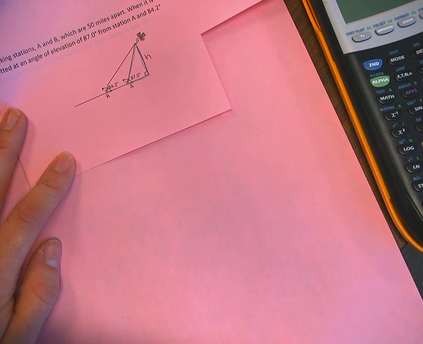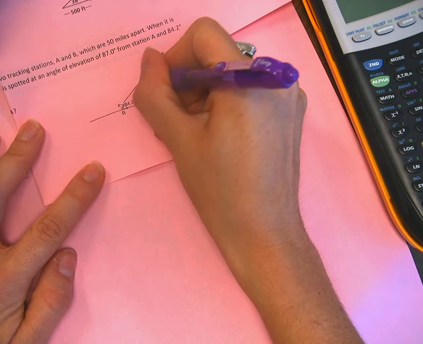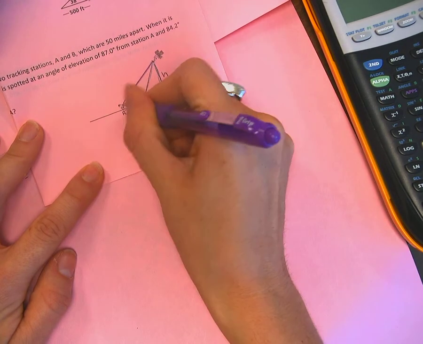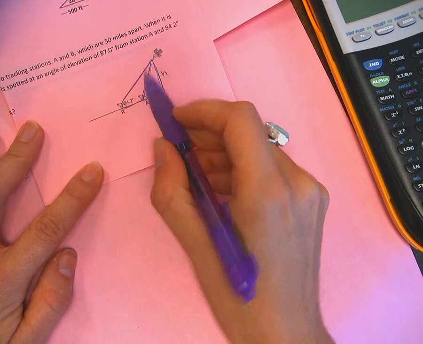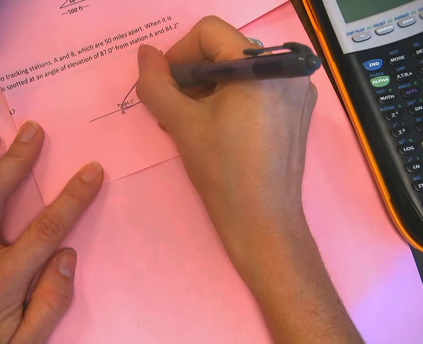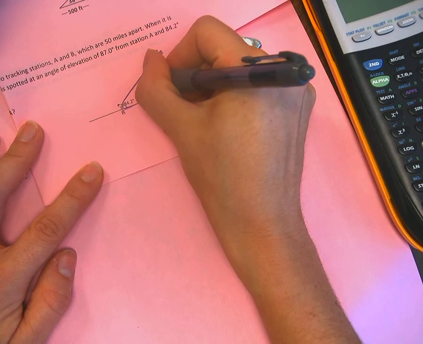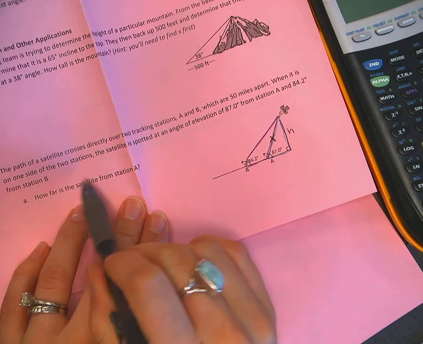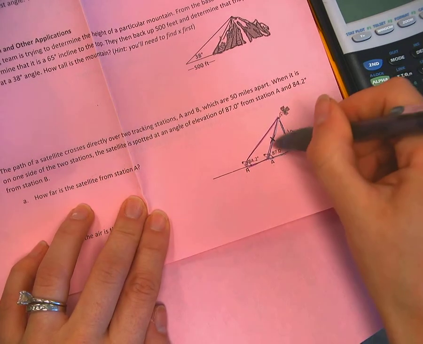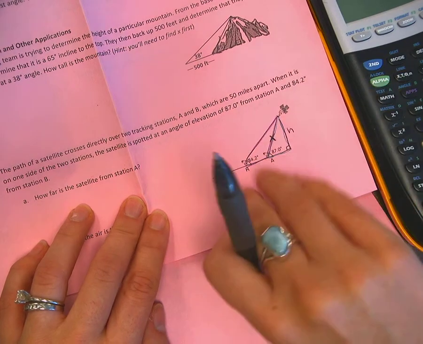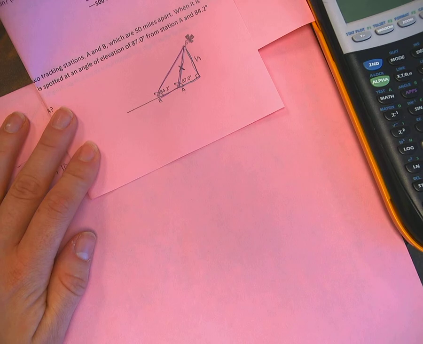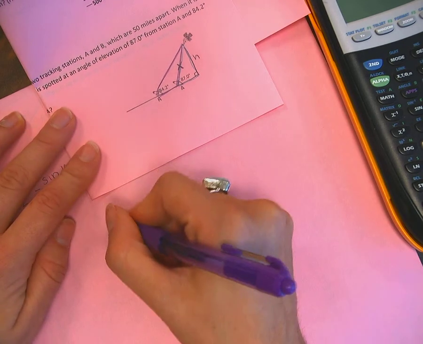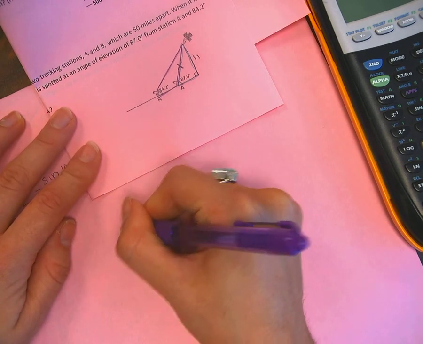So what I'm going to look at to find that is this purple triangle over here that goes between station A and station B. And the purple triangle and the green triangle both have one side in common, and I'm going to call that X. And actually in part A of this question, it asks you to find the distance of the satellite from station A, which would be A to the satellite, that distance X there. So that's what we need to find first. So what I'm going to do is blow up a picture of this purple triangle.